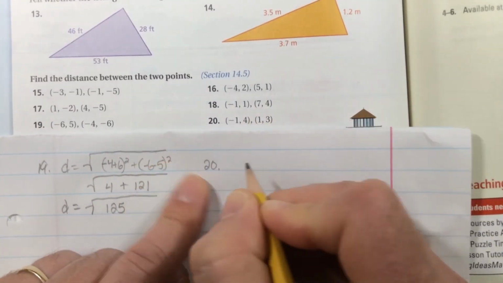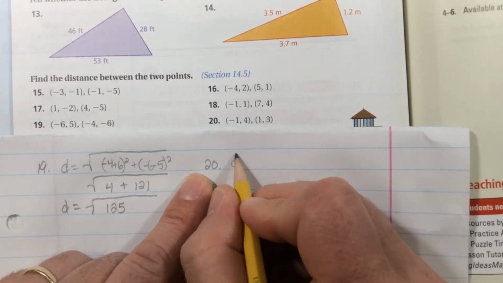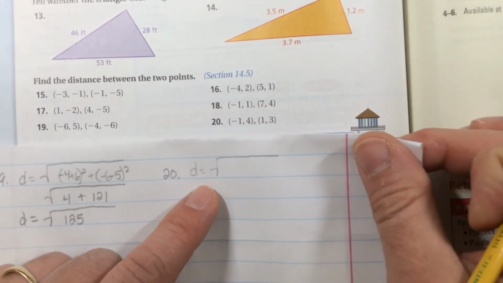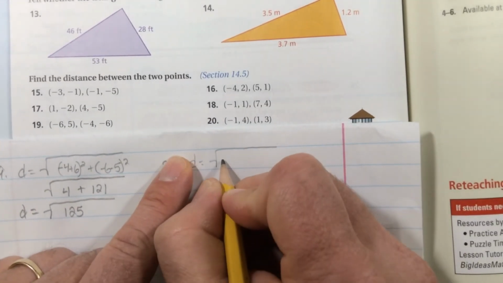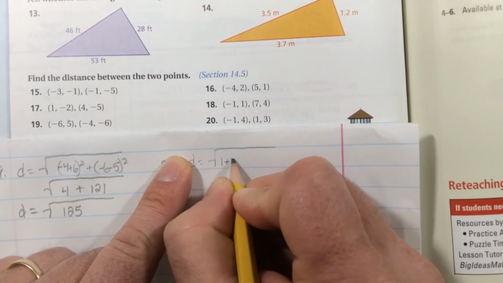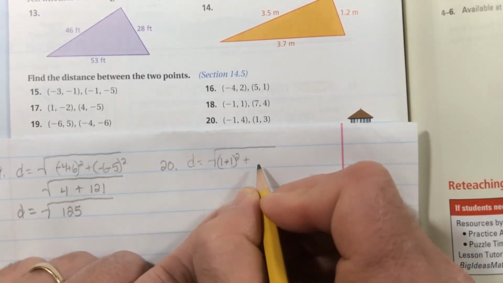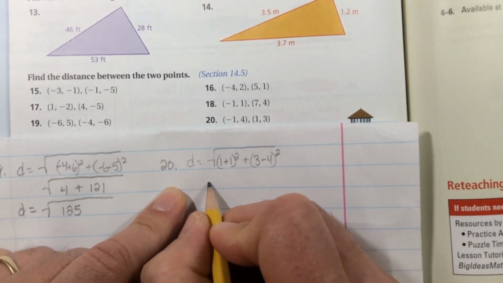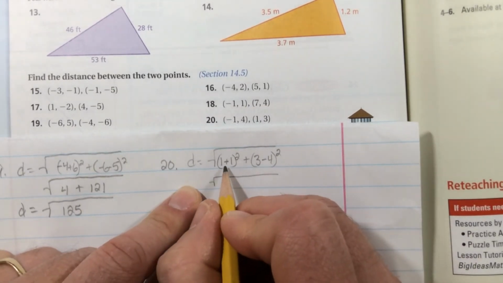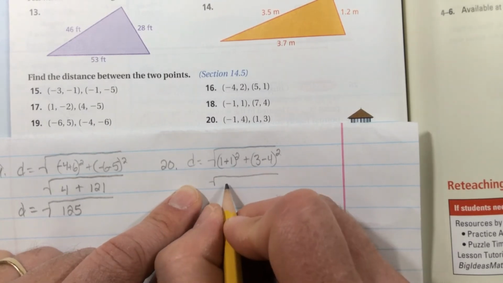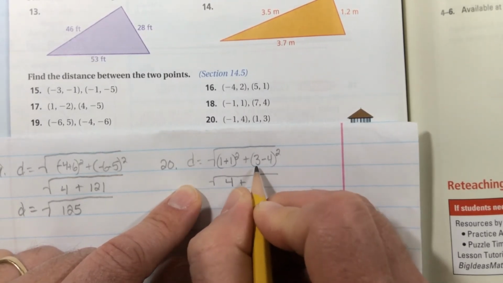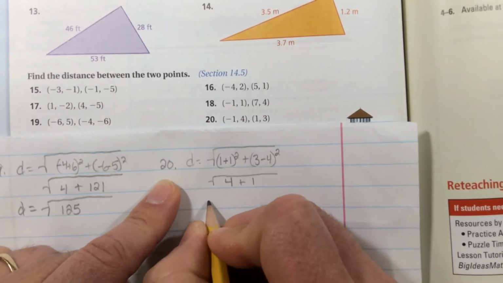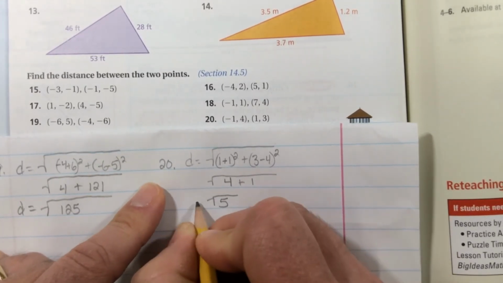And for number 20, D equals the square root of 1 plus 1 squared plus 3 minus 4 squared. 1 plus 1 squared, 1 plus 1 is 2, squared is 4. 3 minus 4 is -1, squared is 1. So we have the square root of 5.